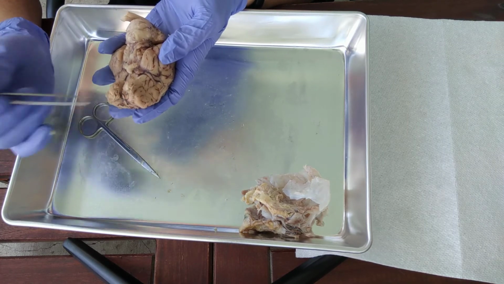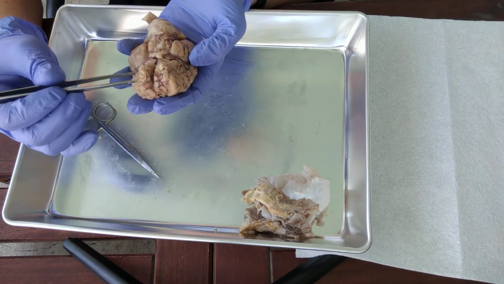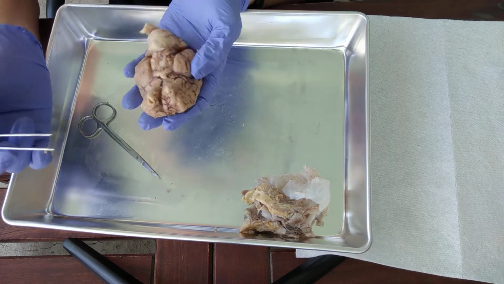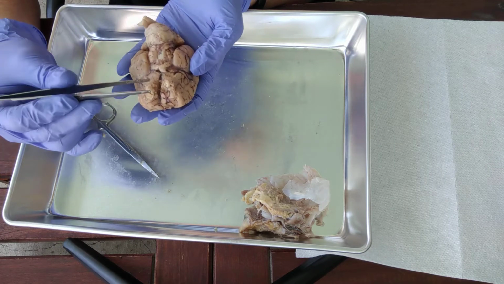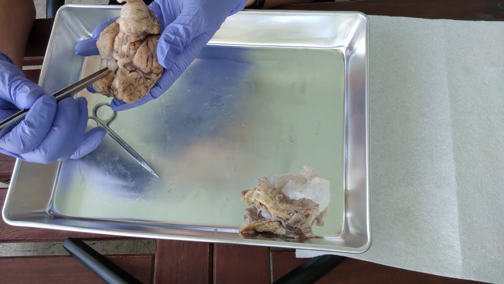A little enlarged part at the end, that would be the olfactory bulb. Mine came just really smashed up, but still you can see a little bit of it. So here's the olfactory bulb, olfactory tract right here.